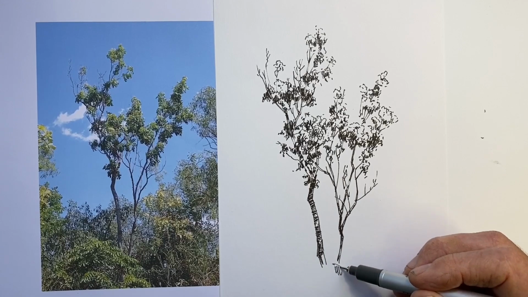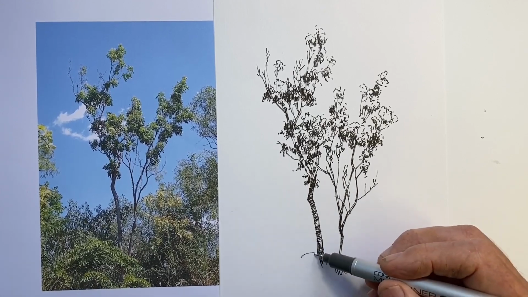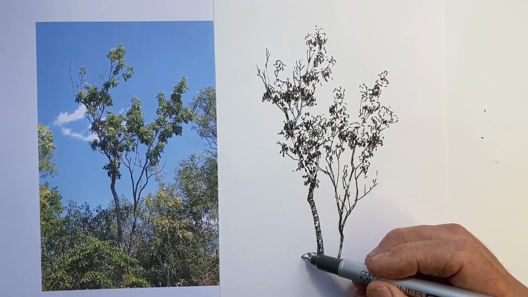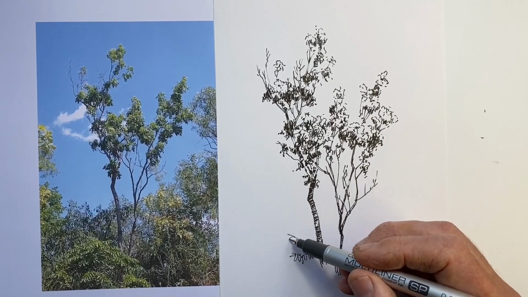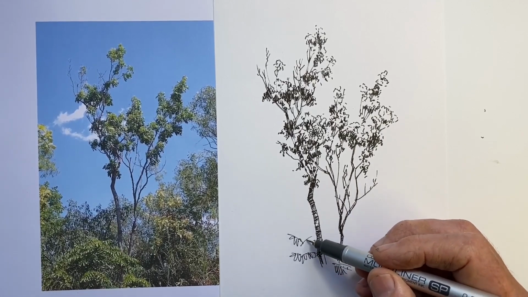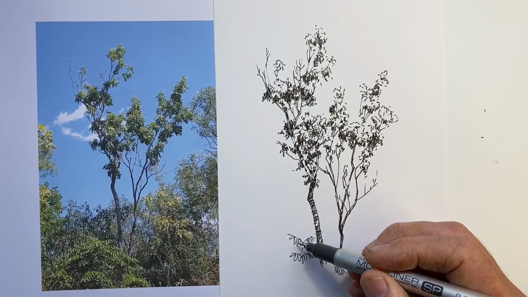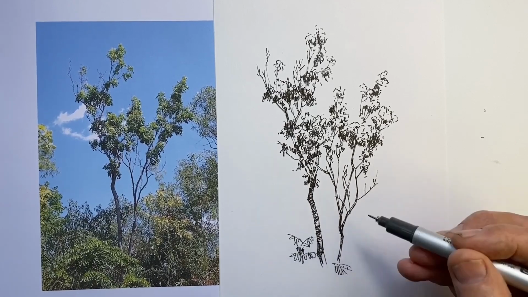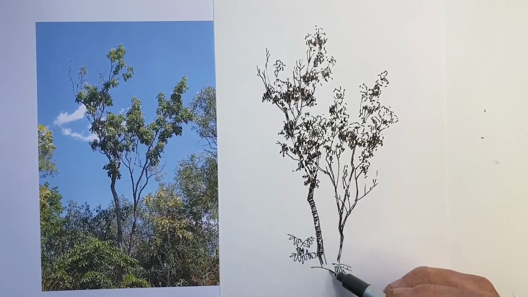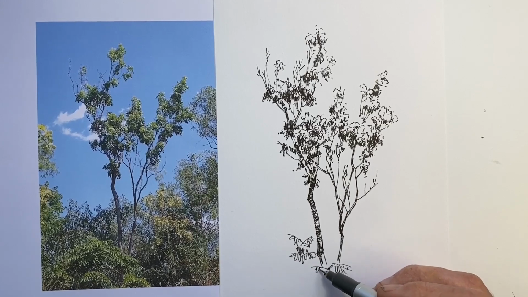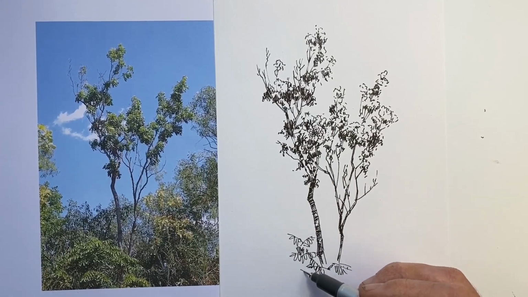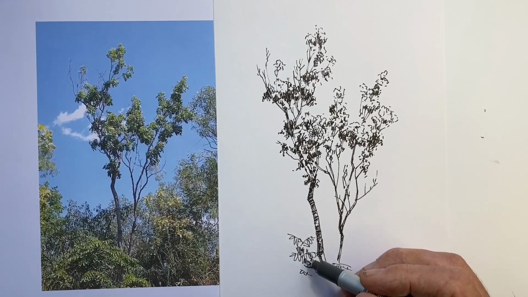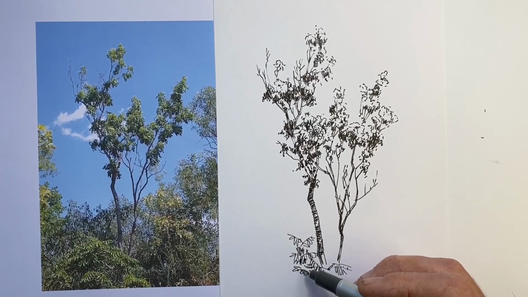So again, notice that I've been adding hatching and some extra lines to indicate the shadows that are being cast on these branches. And now I'm moving to, I think it's what we call a black bean tree. But here now I am actually drawing some leaves, basically.